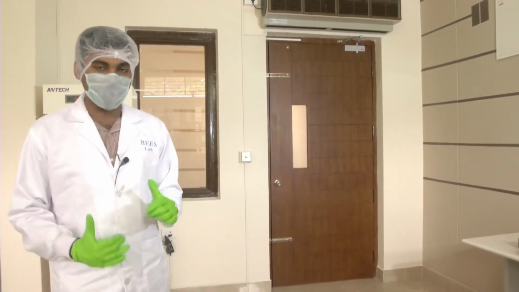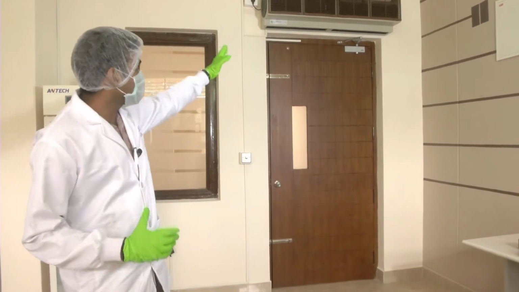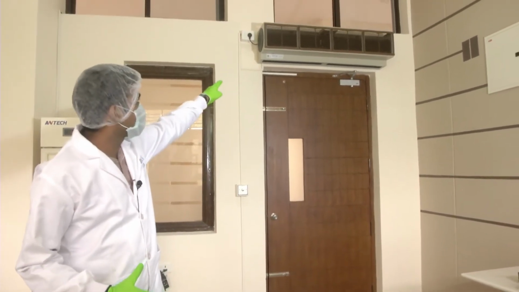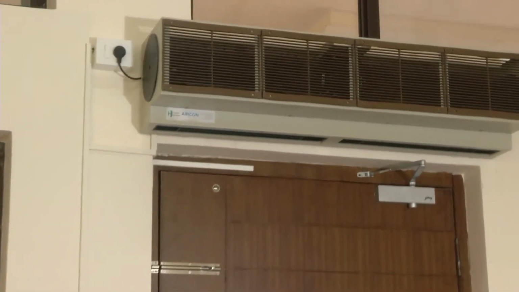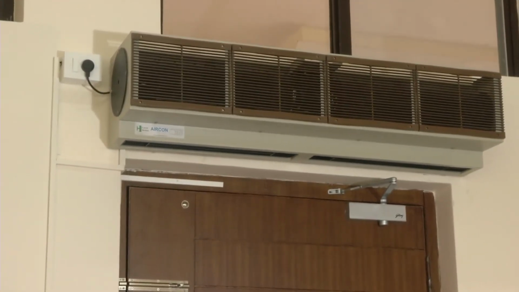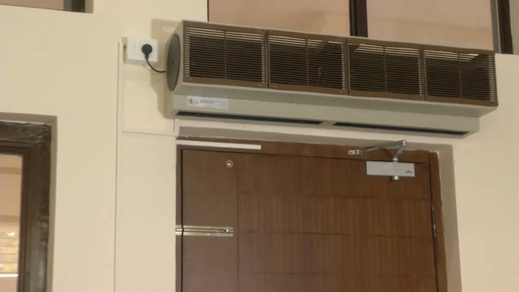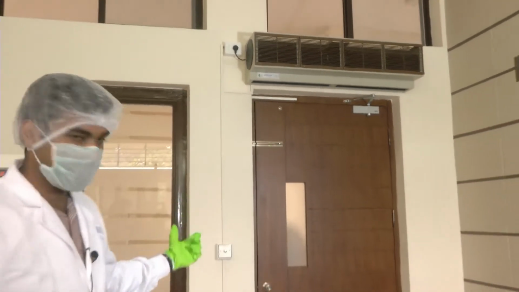Why we are showing you this is that at the entrance of the lab you can see an equipment placed on top. That is an air curtain. The air curtain will push dust particles outside. Now Sitaram will enter the lab.